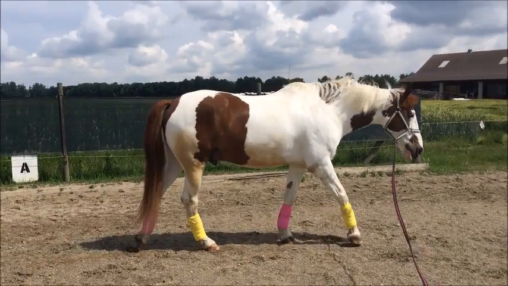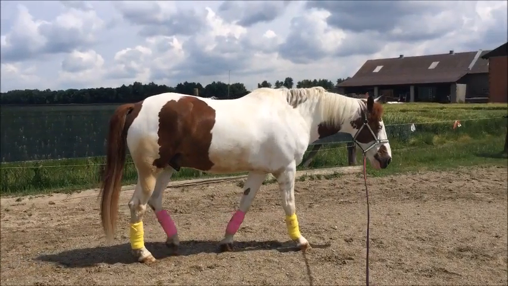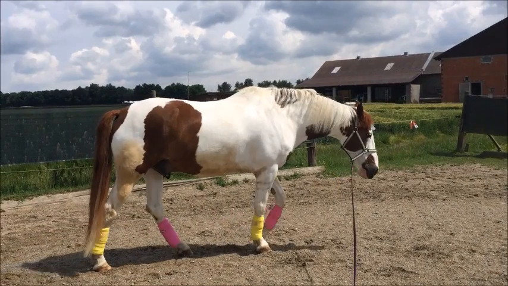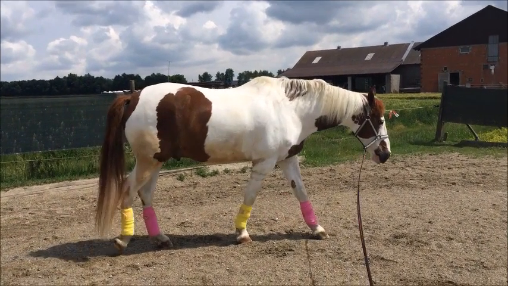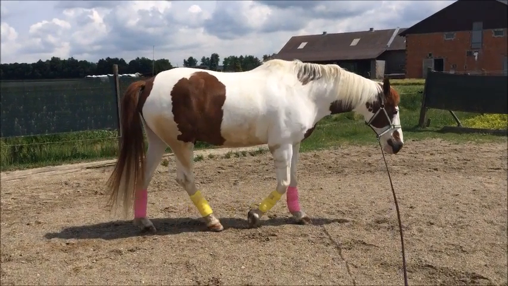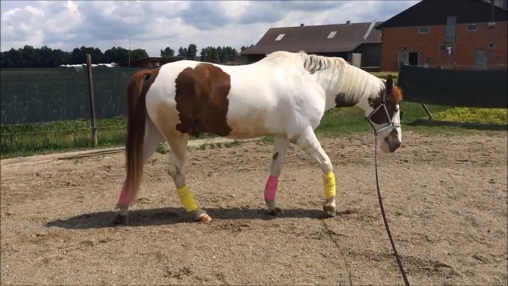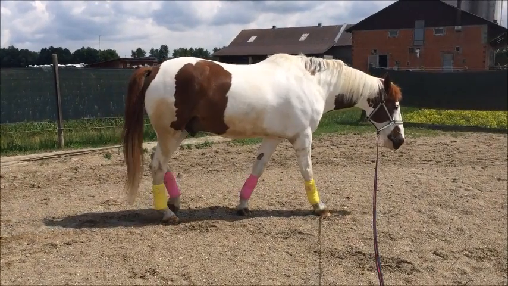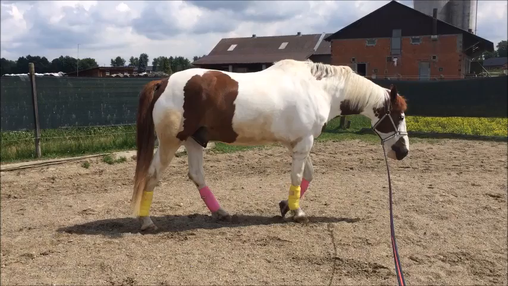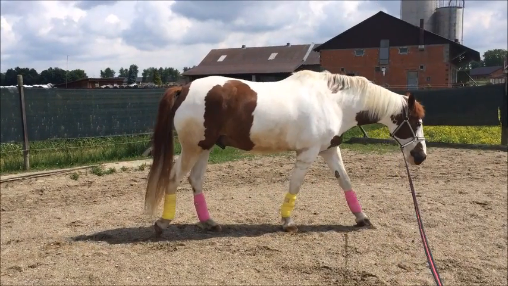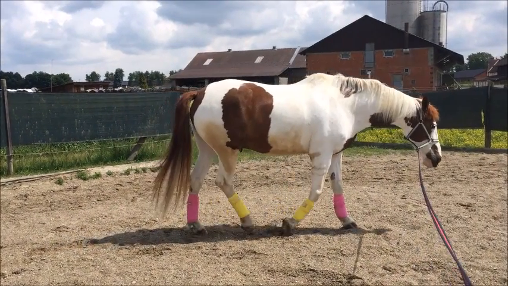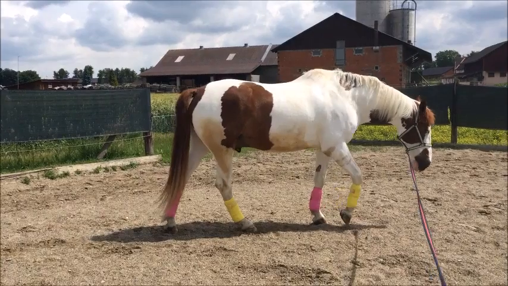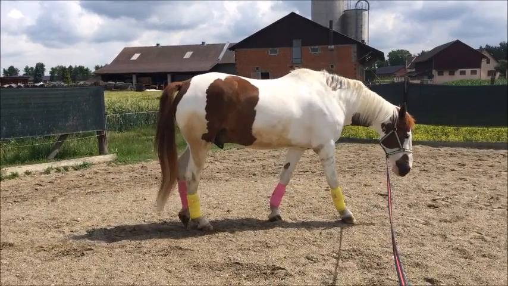To make one stride, which means every leg does one step and all his feet are in their original position again after a stride, he starts by moving his right yellow hind leg, followed by the right front leg. Then his left pink hind leg does a step, followed by the left front leg. All his legs are in their original position again, and he starts over again.